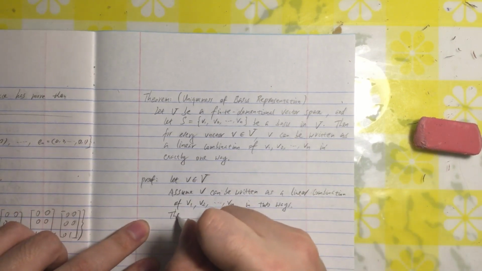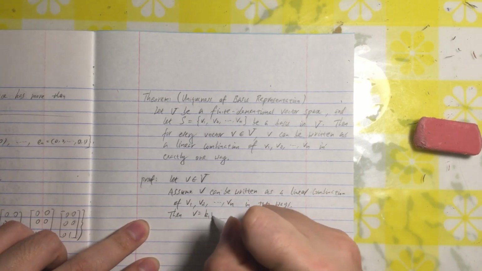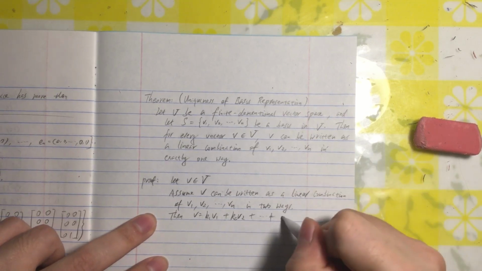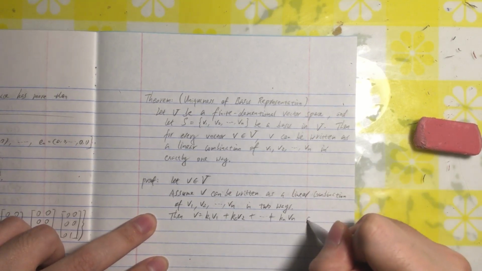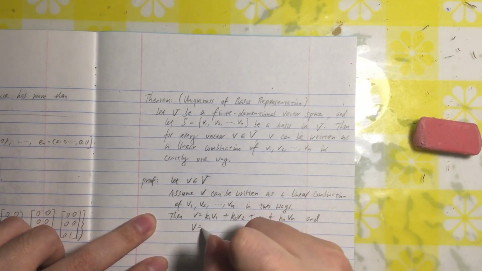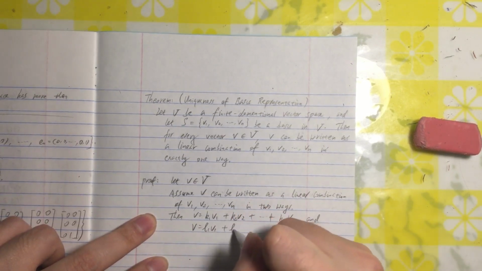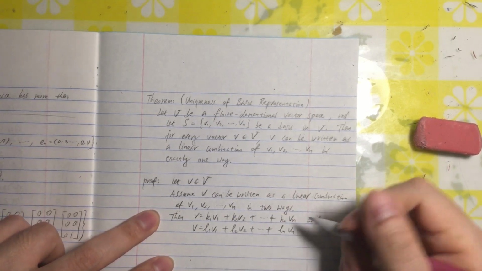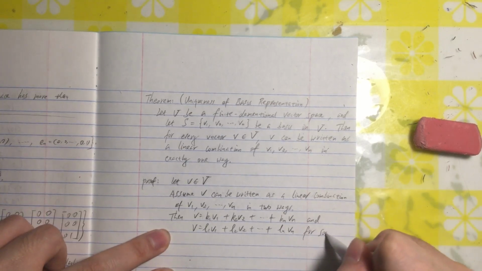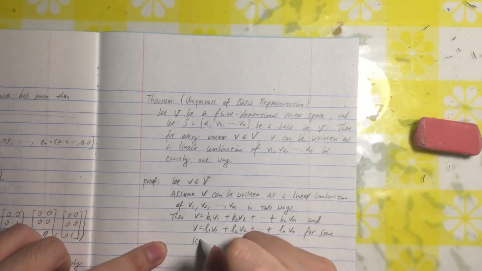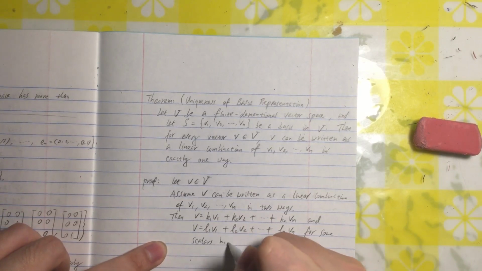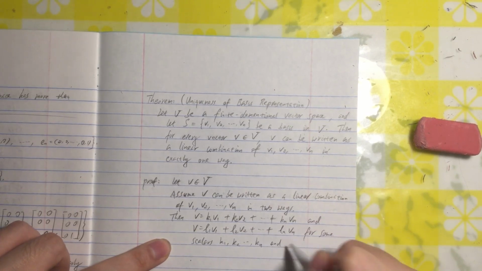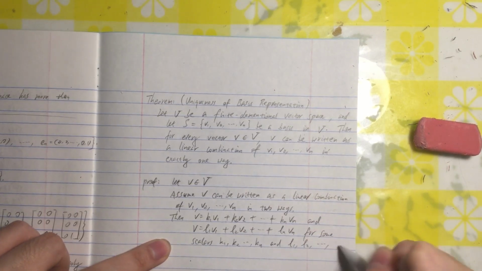Then v equal to k1 v1 plus k2 v2 plus ... plus kn vn, and v equal to l1 v1 plus l2 v2 plus ... plus ln vn, for some scalars k1, k2, ..., kn, and l1, l2, ..., ln.